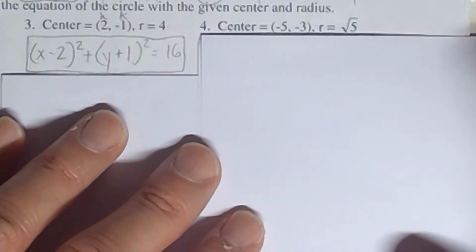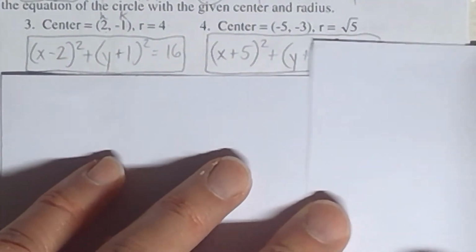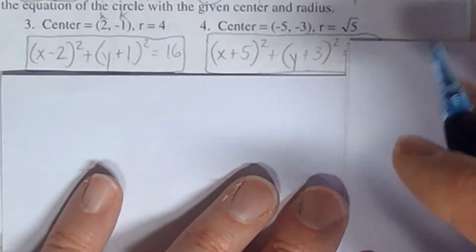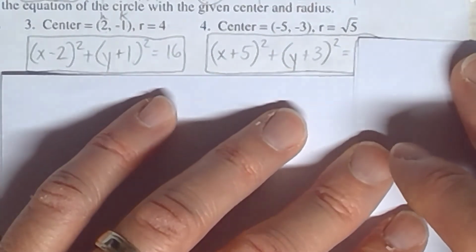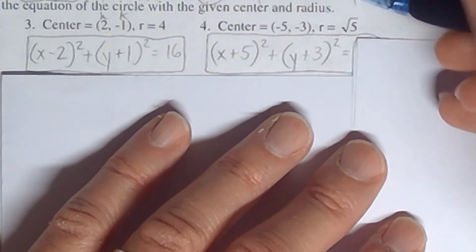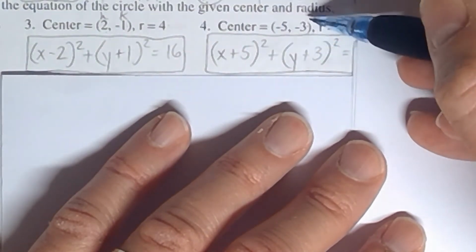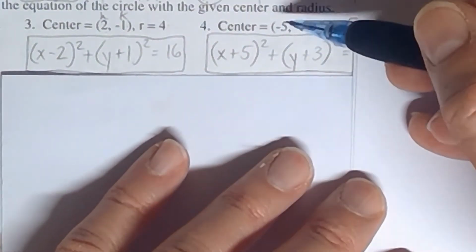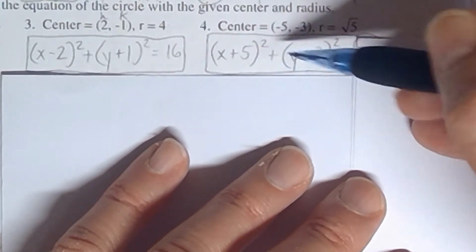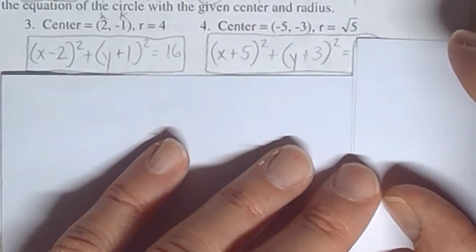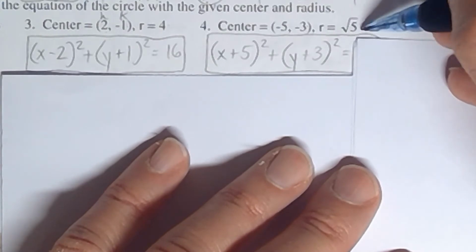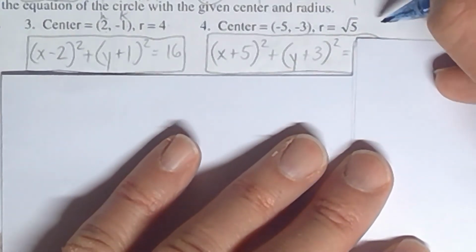Let's try that one more time. Number 4. Because it's -5 and -3, it's going to become +5 and +3 when you put it into the equation formula for the circle. So if they give you the center and ask you to come up with the equation, it changes signs as you go from the center they gave you into the equation. And if r is the square root of 5, then we need to square this in order to figure out r squared.